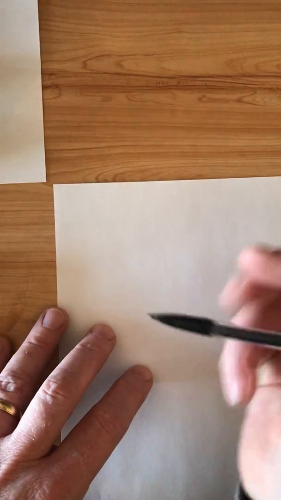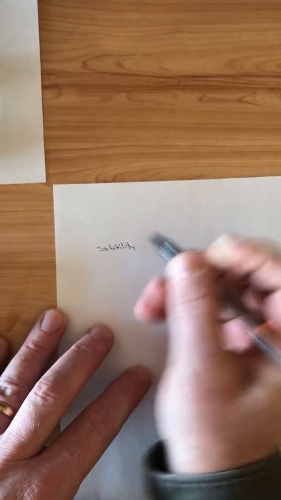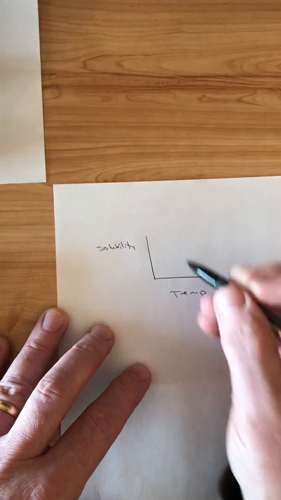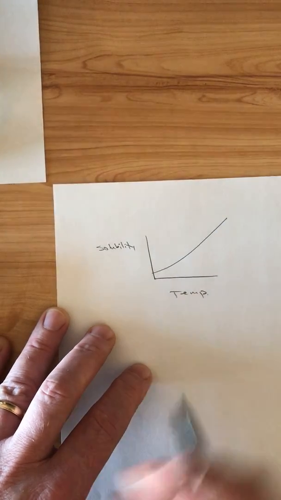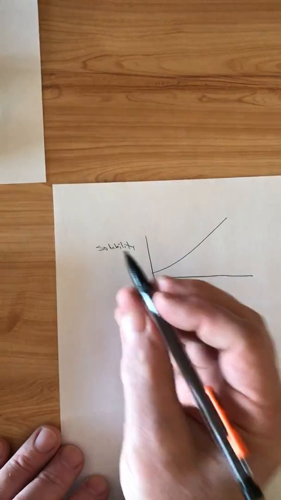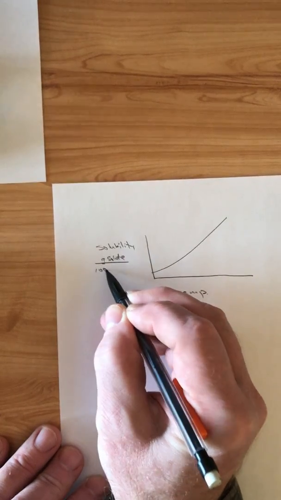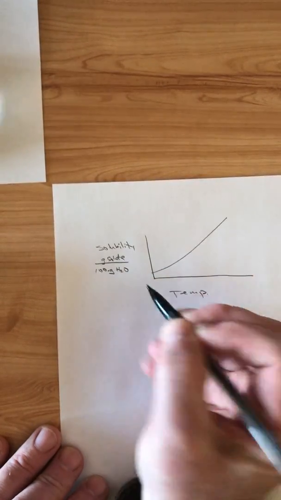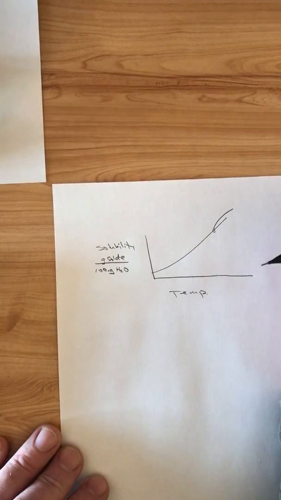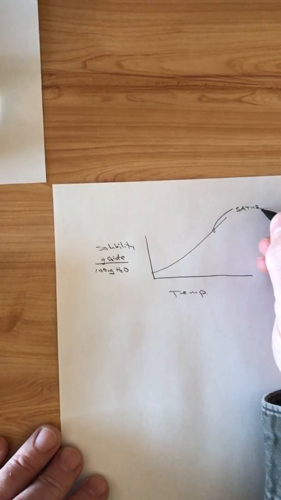If I look at solubility as a function of temperature for any one of the given solutes, that line represents the maximum amount of solute you can put into that 100 grams of water. So this is grams of solute per 100 grams of water. And when I hit that line, that's it. The solution has maxed out. It can't dissolve any more. We said the solution is saturated.